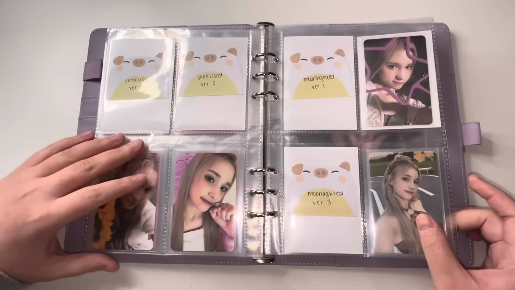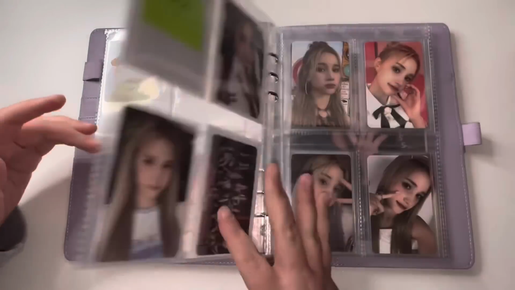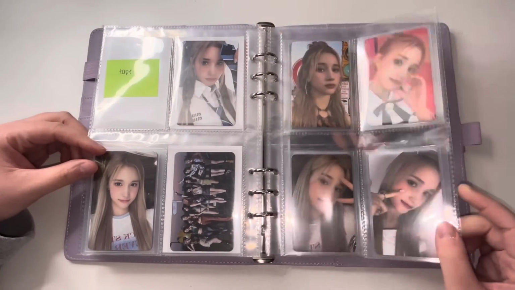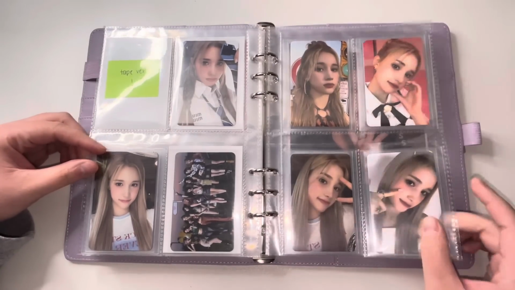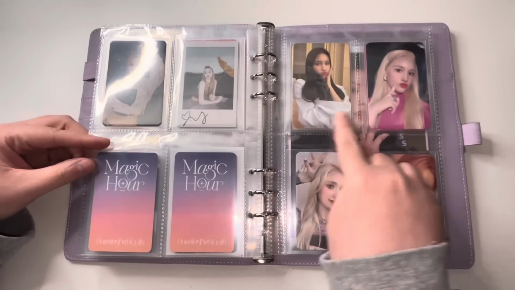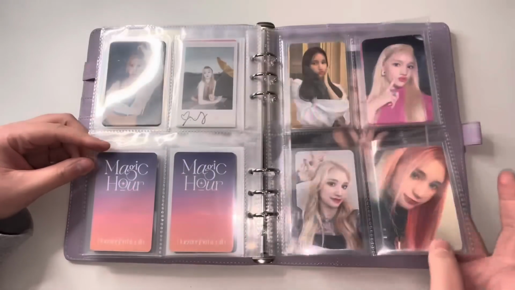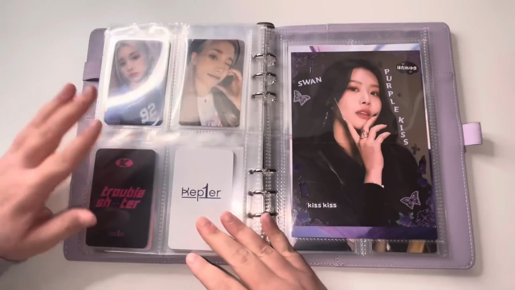I'm still currently working on Magic Hour. Hopefully I can get done with that at the beginning of the new year. And then this is still Magic Hour. And then here are some of the POBs that I have that just kind of came with my stuff. So that's it for here.